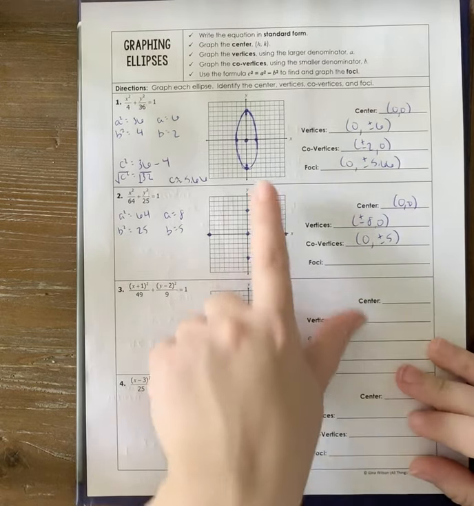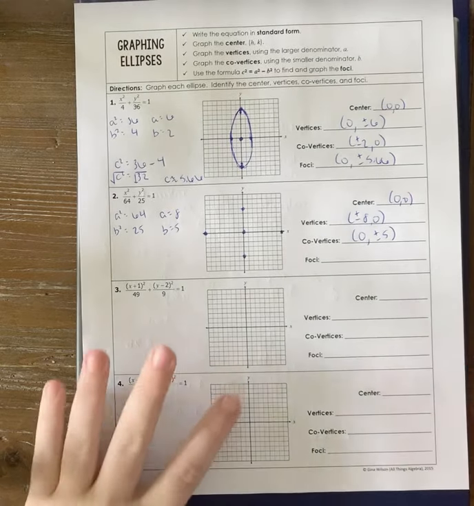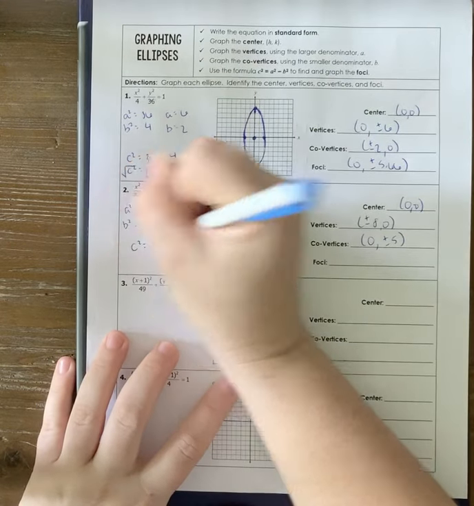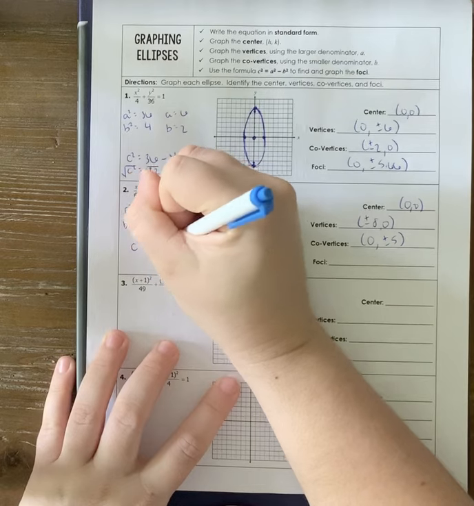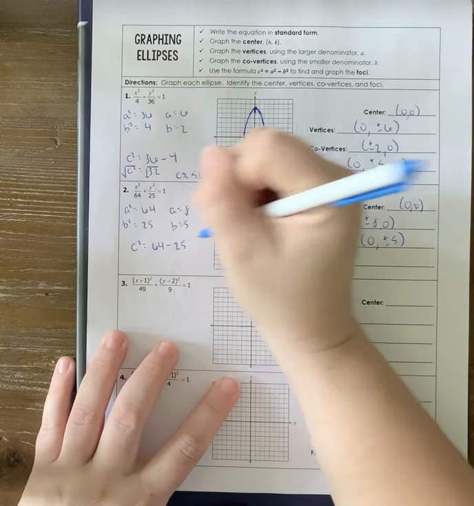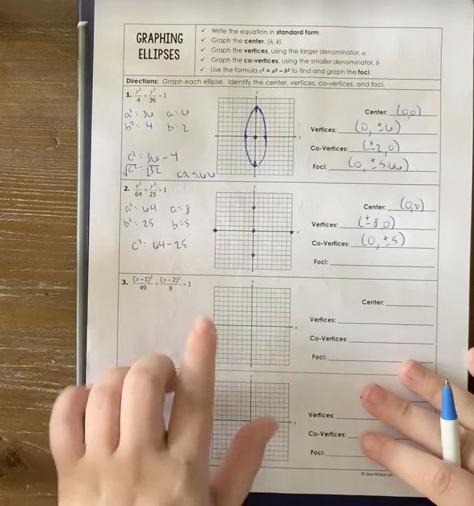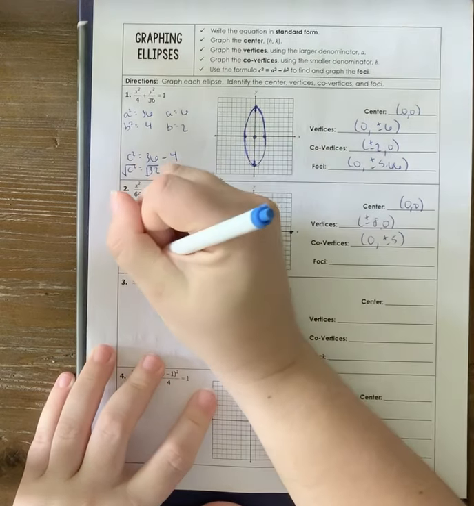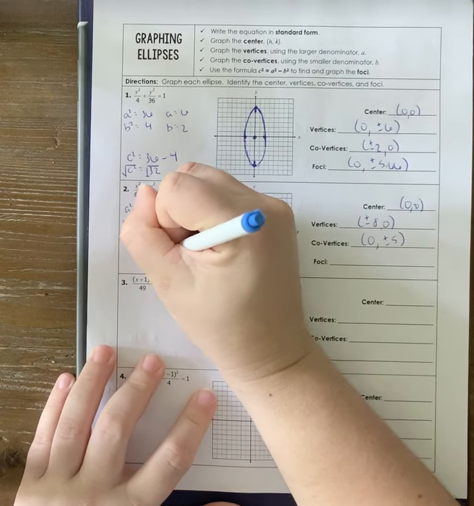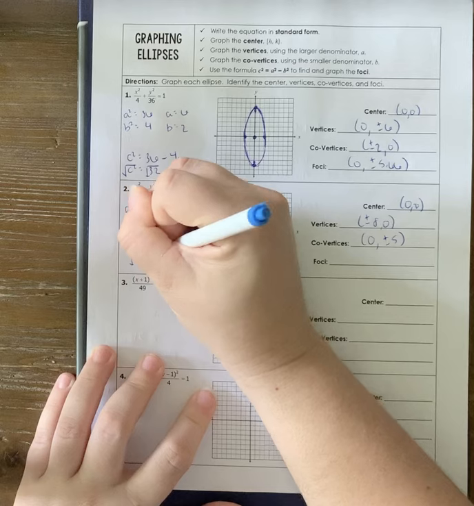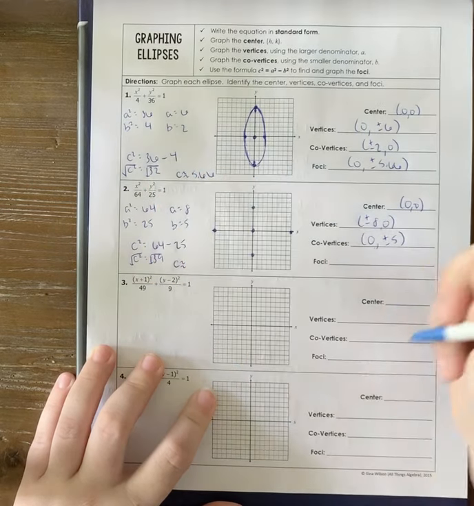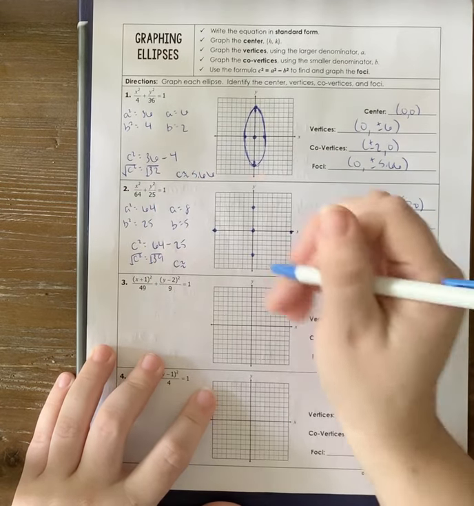To find our foci points, we have c squared equals a squared, which is 64, minus b squared, which is 25. Well, 64 minus 25 is 39, so we have c squared equals 39. Take the square root of both sides, and c is going to equal around 6.24.